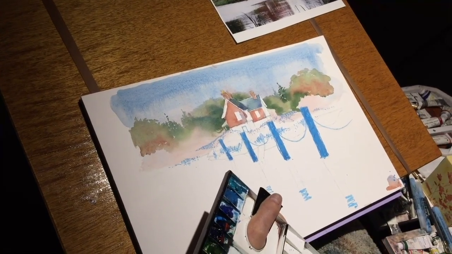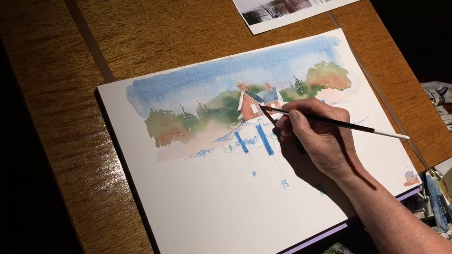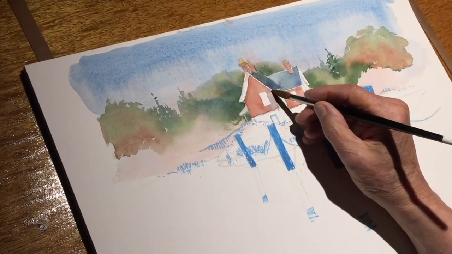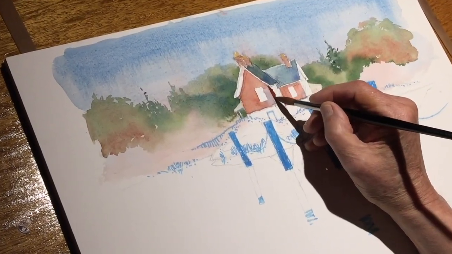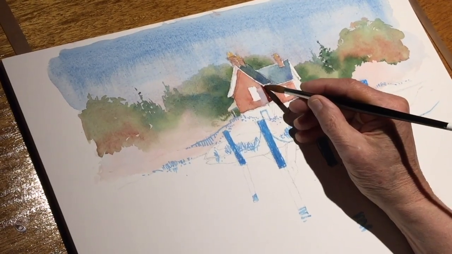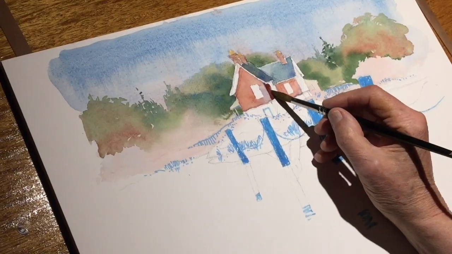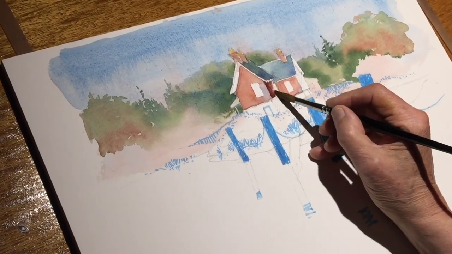Okay. I'm gonna go a little darker because I see I'm not getting the color I want. There we go. That's the color I want right there. And to gray it down, I use the complementary. Yeah, the green. Oh, look at that. Okay, now that's my form, and now I just flood in my color, and we'll see how it works.